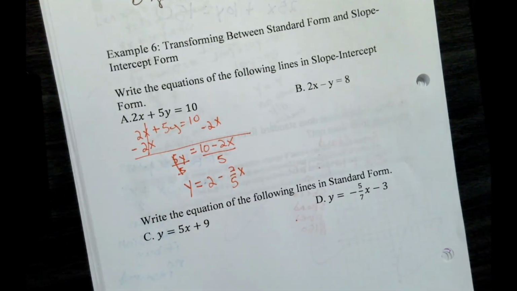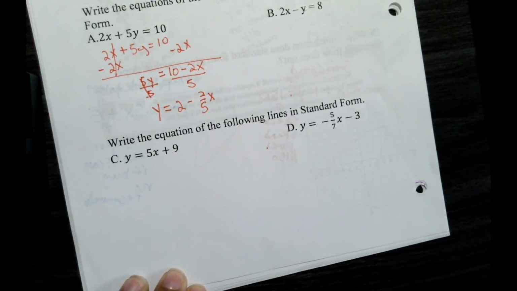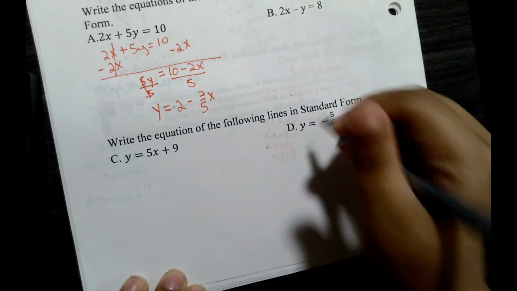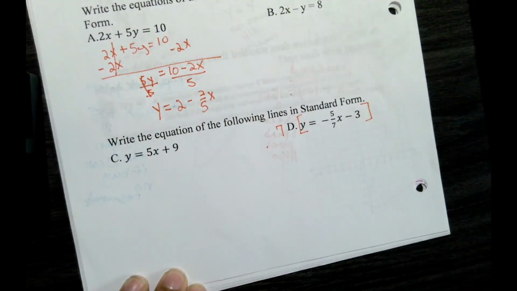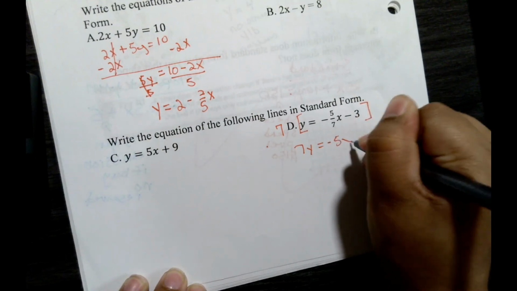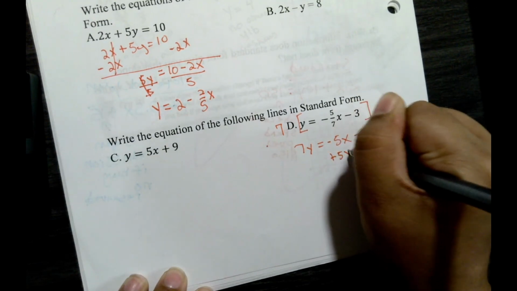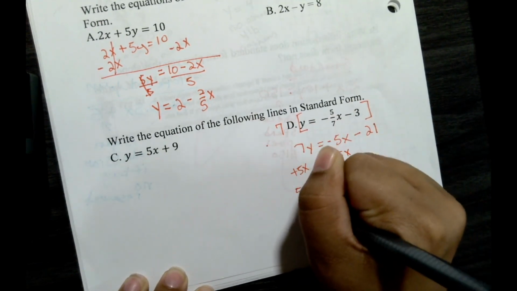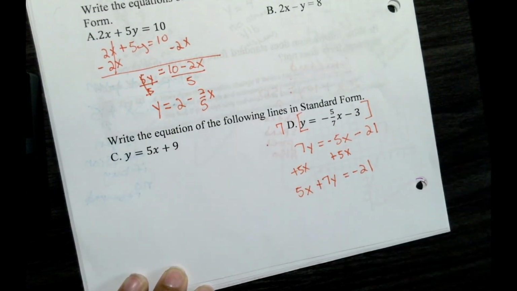Let's take a look at this one here. If we want to get this in standard form, remember we're not allowed to have fractions. So all we have to do is multiply the entire equation by the denominator. So what do we do here? Well, we get 7y equals negative 5x minus 21. Then we can just bring it to the other side, where it's 5x plus 7y equals negative 21. We always want it in ax plus by equals c form, where they're all integers and not fractional or decimal part. Alright, that is all I have for you.